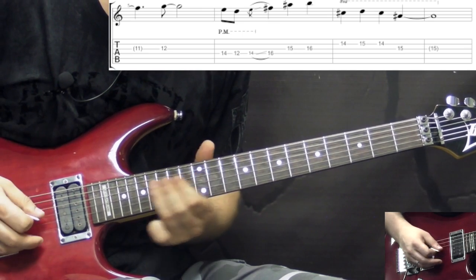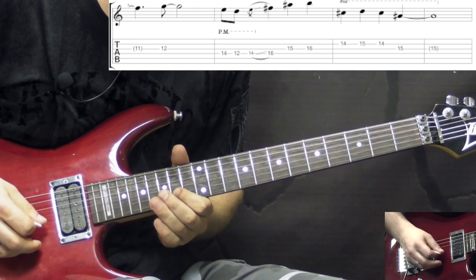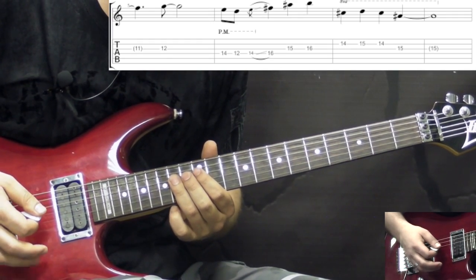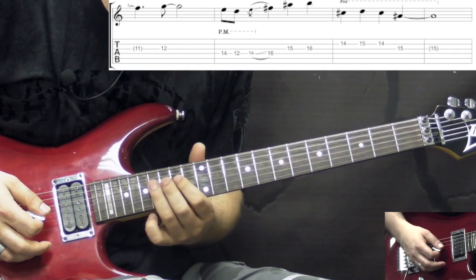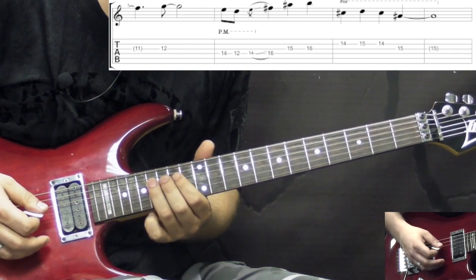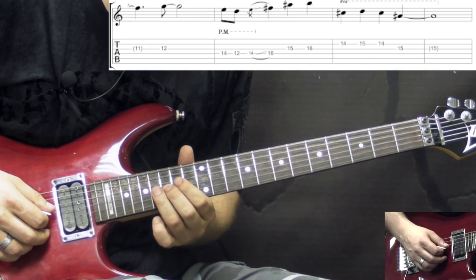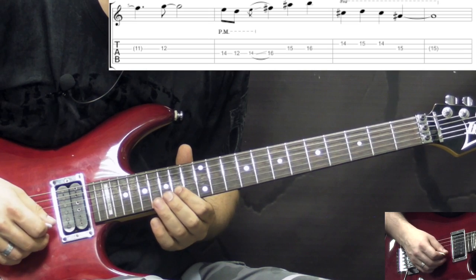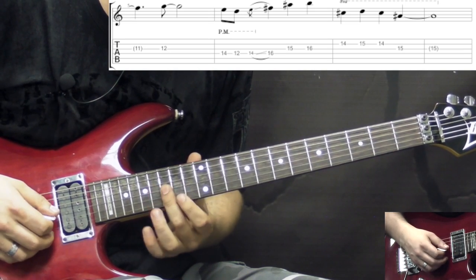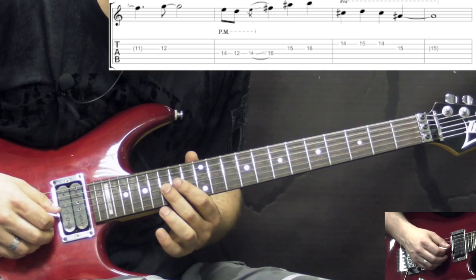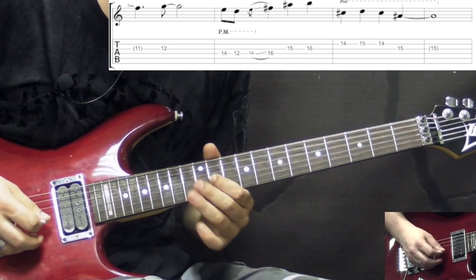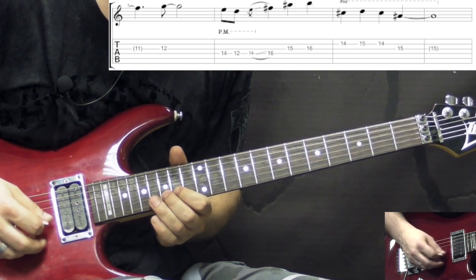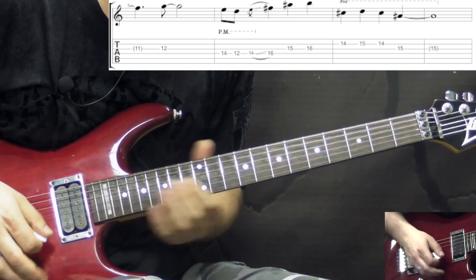Next part. So here we have on the D string, palm muted, 14 to 12 to 14, slides up to 16. Then we have on the G string, 15 to 16, 14 to 15 on B, back to 14. And then last note is going to be on the 15th fret of the G string. So we have. Then the next part.